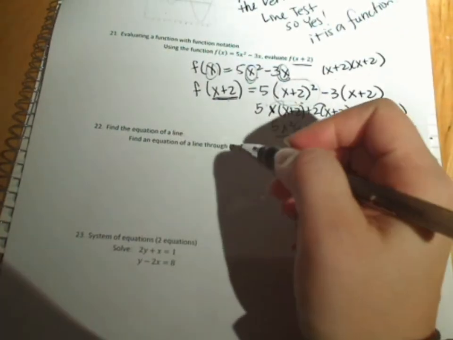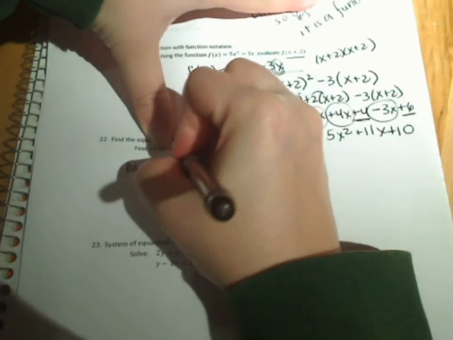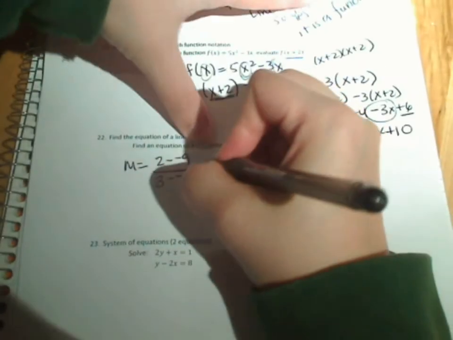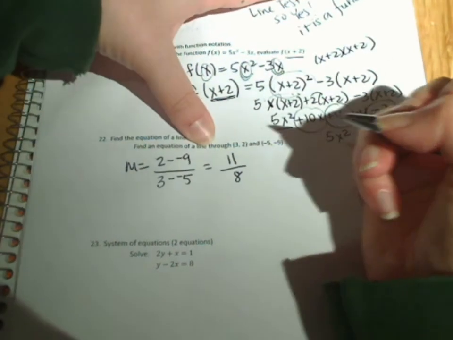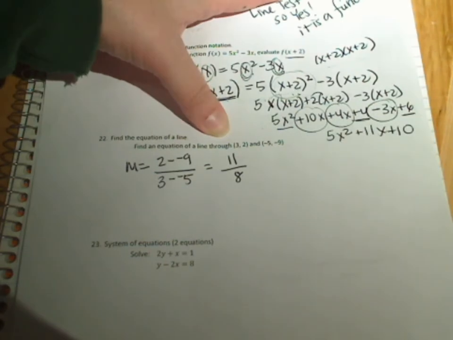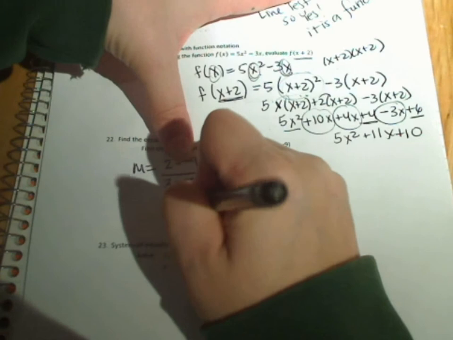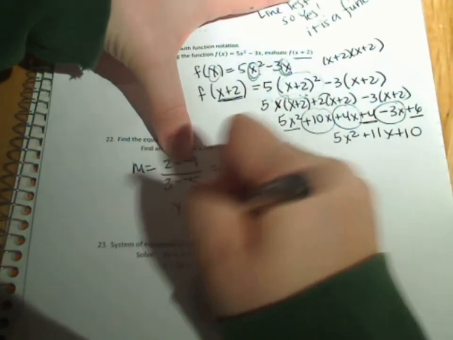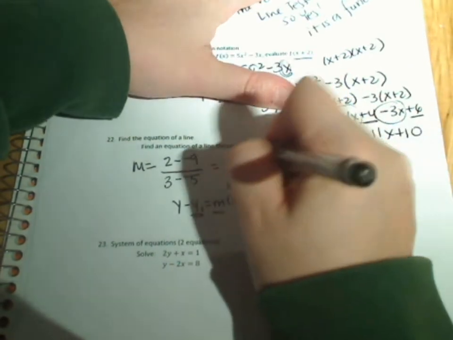Number 22, find an equation of a line through (3, 2) and (-5, -9). First you've got to figure out the slope, just like we did before. 2 minus -9, y's over the x's, 3 minus -5. So you get positive 11 over positive 8. That's your slope. Now depending on what the question looks like on the final, you can do point-slope, which is y minus y1 equals m times x minus x1, where you plug in numbers for your m, your x1 and your y1. You just pick an x and y.